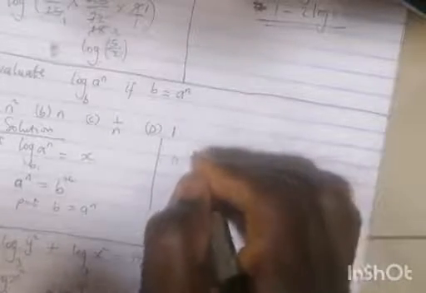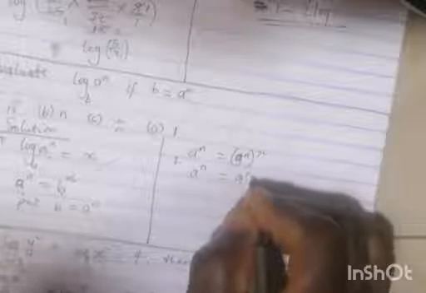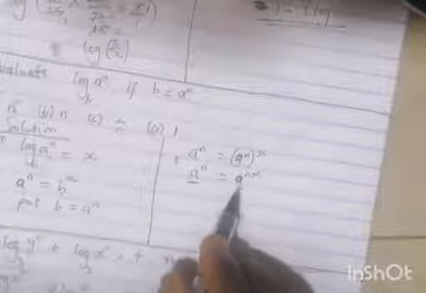So that will make this a raised to power n that I have here equal, instead of writing b, I will write a raised to power n, raised to this x. That will give me a raised to power n equals a raised to power nx. So let's write it that way. If we compare the two sides, the base is the same, so that means the power is also the same. So I can now write n equals nx.